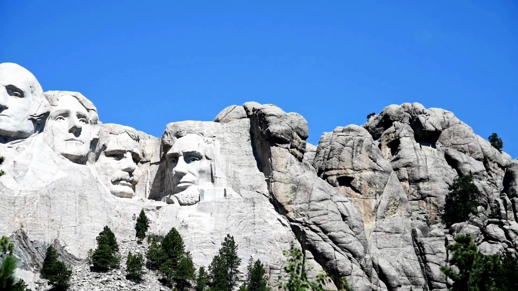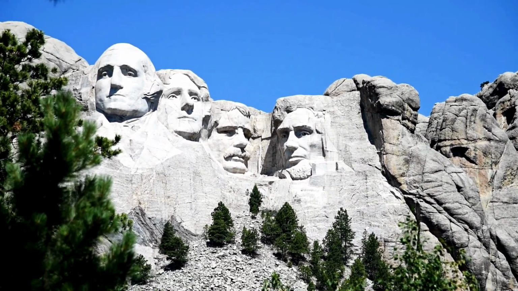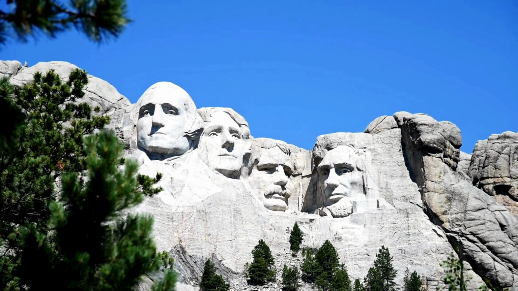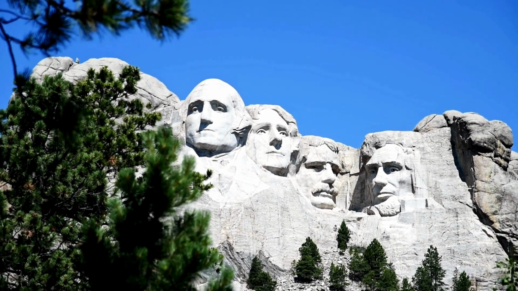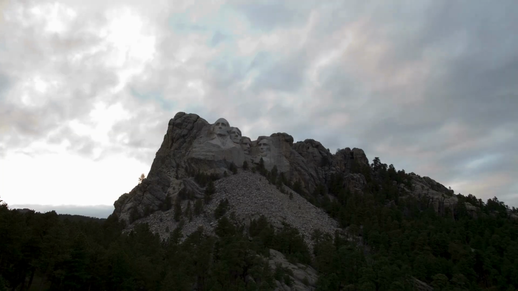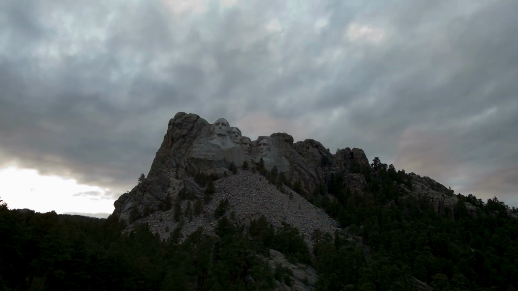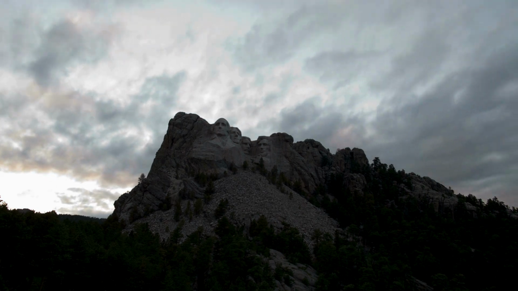Unlike Rushmore, the Crazy Horse Memorial is funded entirely by private donations, and it's still under construction. When finished, it will be the largest mountain carving in the world. It's a powerful statement. Native history is not gone. It's still being carved.